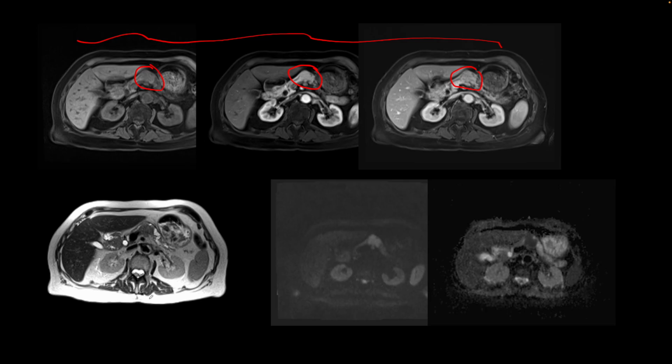And here at the bottom left, we have axial T2 weighted image showing that distal to the tumor, the pancreatic parenchyma is atrophic and the duct is dilated. That's where the tumor is. And on the further right, we have DWI image showing high signal and ADC image showing corresponding low signal, confirming restricted diffusion in this neuroendocrine tumor arising from the body of the pancreas.